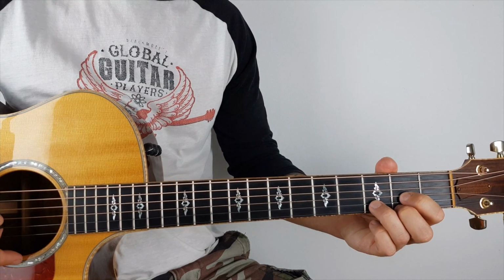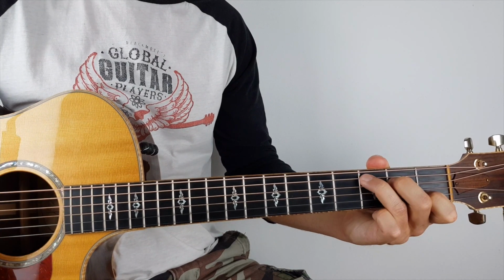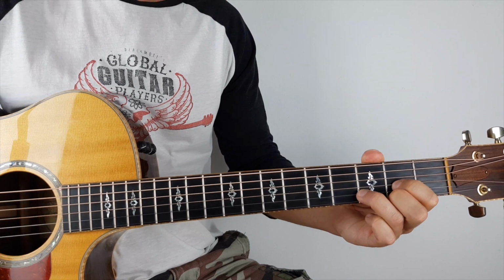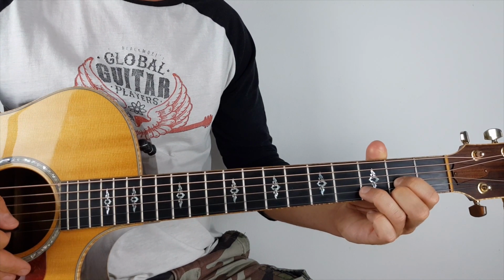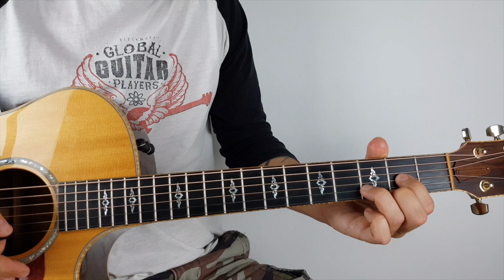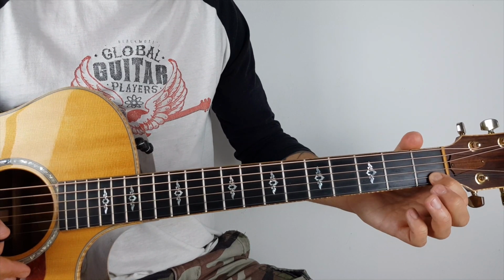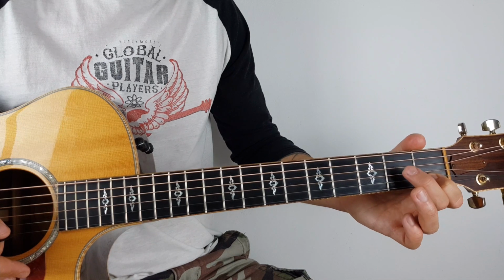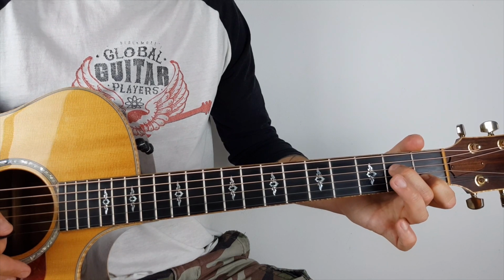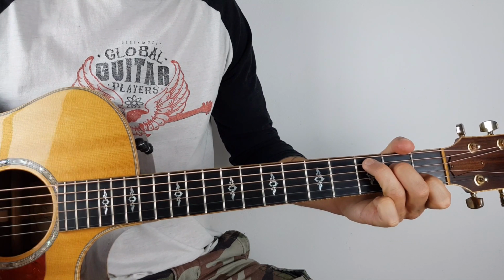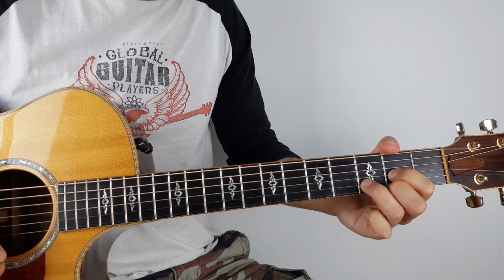So what about from D to C? That's a bit of an awkward change. So the thing to do here is all you do is move your first finger onto the B string, the 2nd string, slide it down. Then you can add your 2nd finger and then your 3rd finger. That's how to find the form, okay?